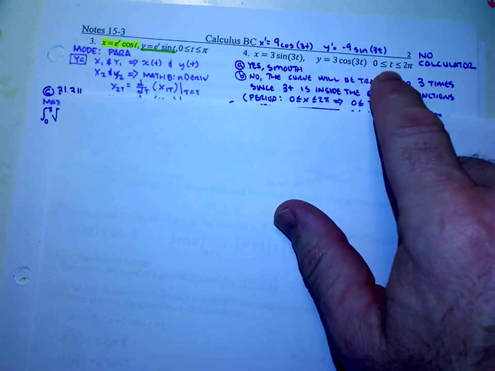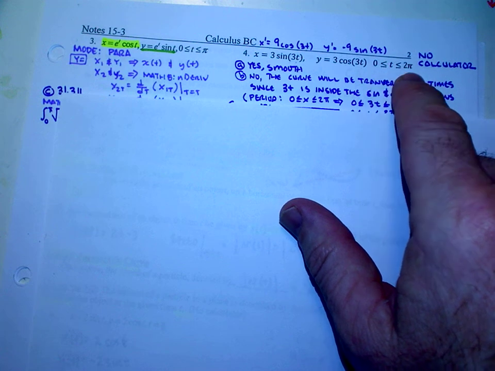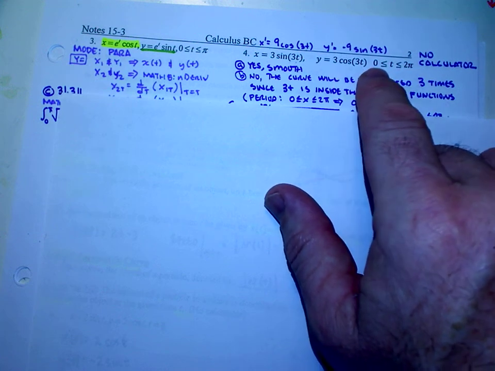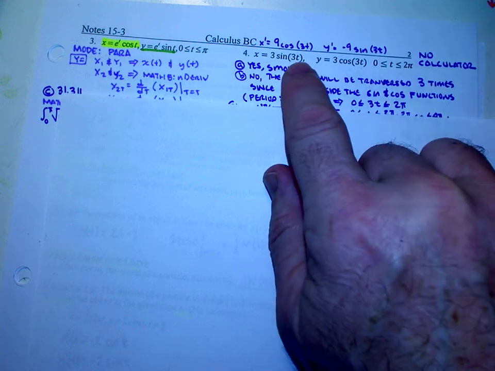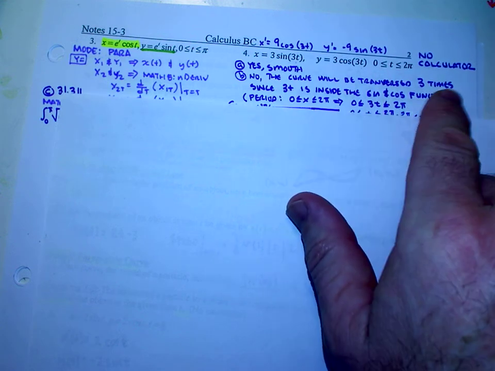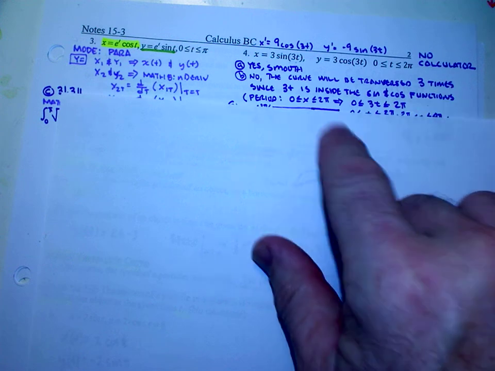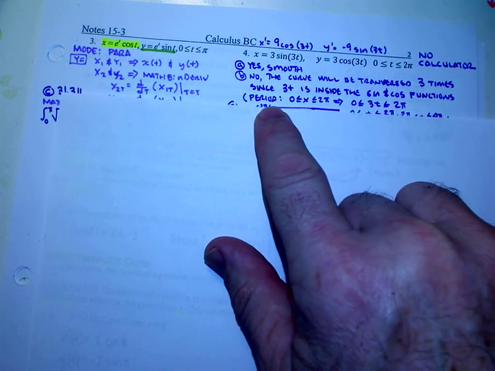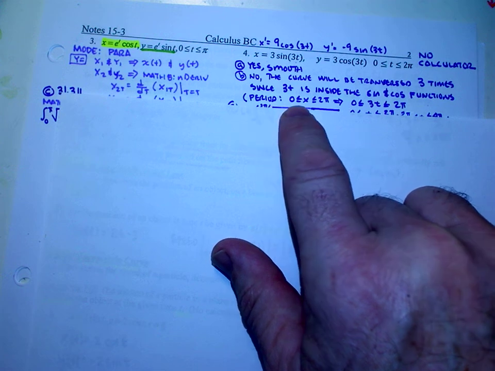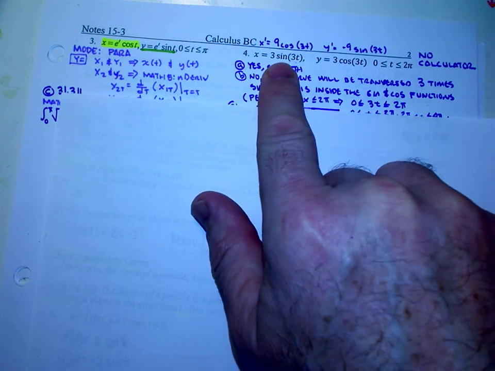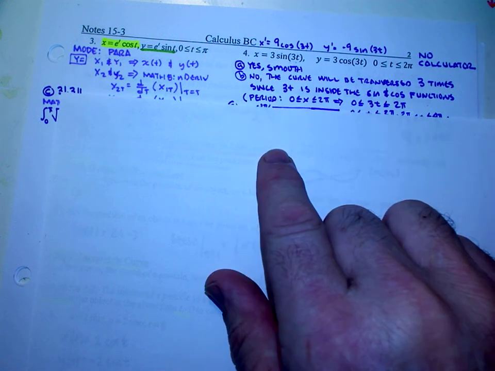So yes, we're going from 0 to 2 pi with t, but the cosine is going to see this from 0 to 6 pi. Sine is going to see this from 0 to 6 pi. So we know that that's going to triple the amount of times that this thing is going to repeat itself. So another way of looking at this is saying I know that we have a 0 to 2 pi period in the sine and cosine curves.